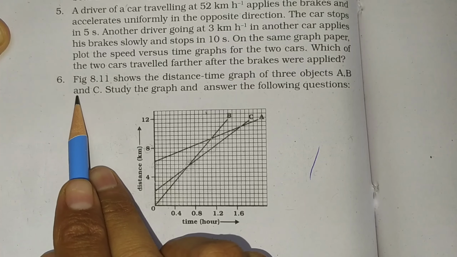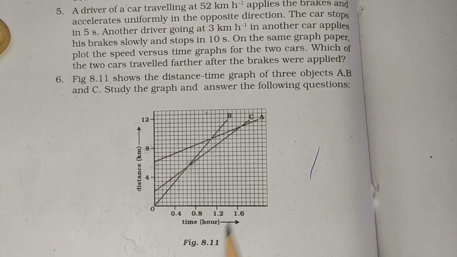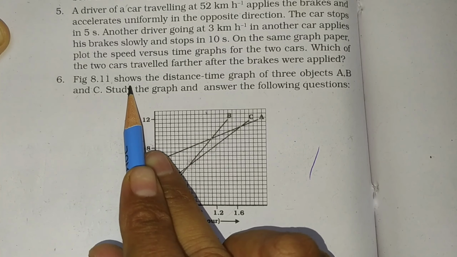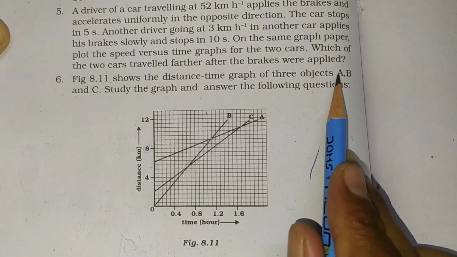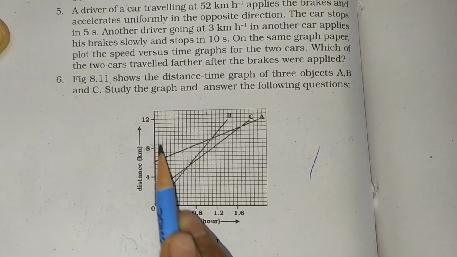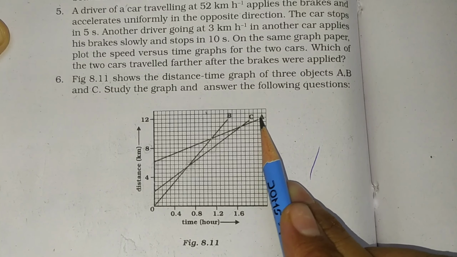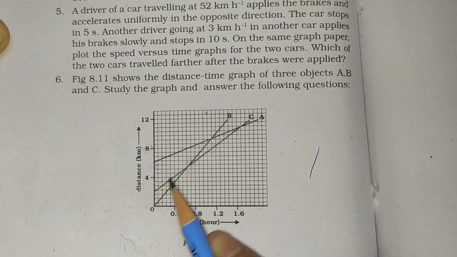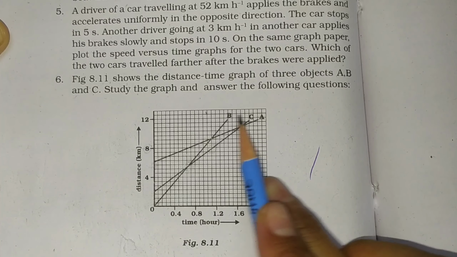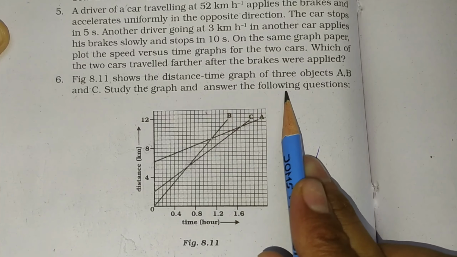Now we see question number 6. Figure 8.11 shows the distance-time graph of three objects A, B and C. This is the graph of object A, this is the graph of object B, and this is the graph of object C. Study the graph and answer the following questions. Let us see the questions now.